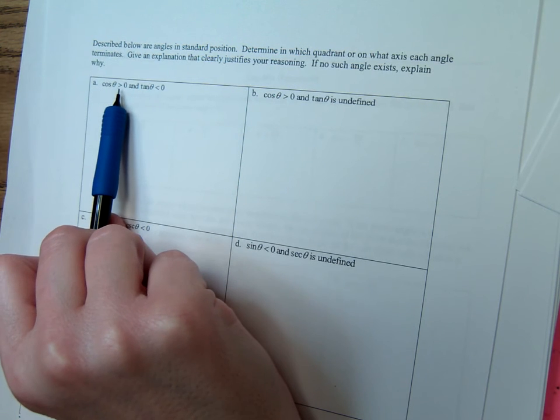Okay, described below are angles in standard position. Determine which quadrant or on what axis each angle terminates, and give an explanation that clearly justifies your reasoning. If no such angle exists, explain why. So where is there an angle where the cosine is greater than 0, but the tangent is less than 0? I think it just went over my head.